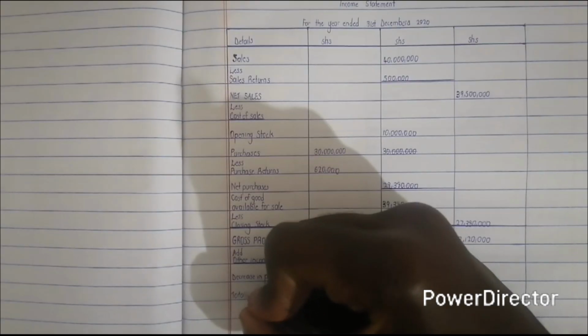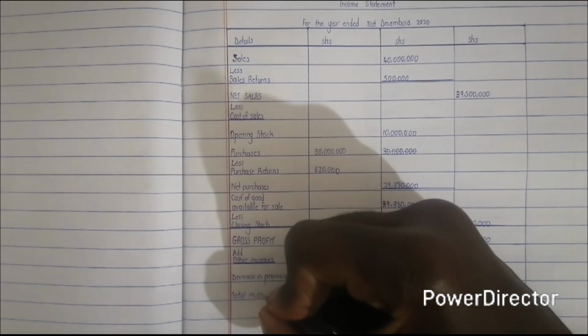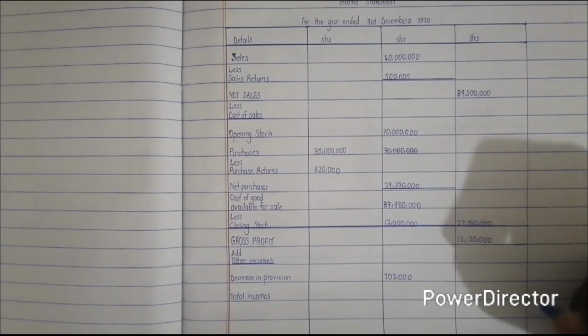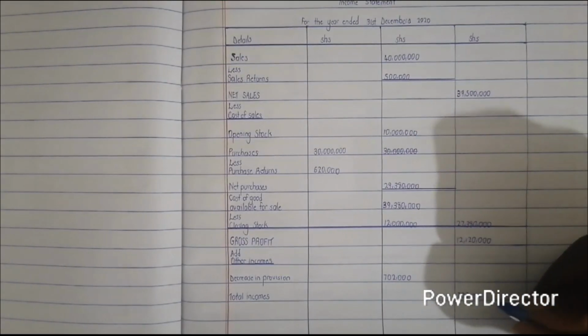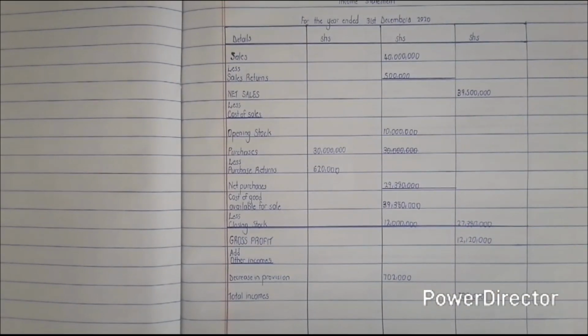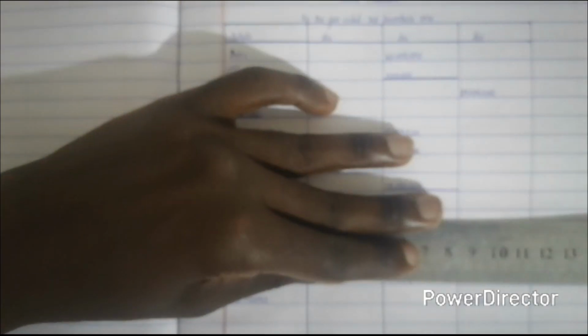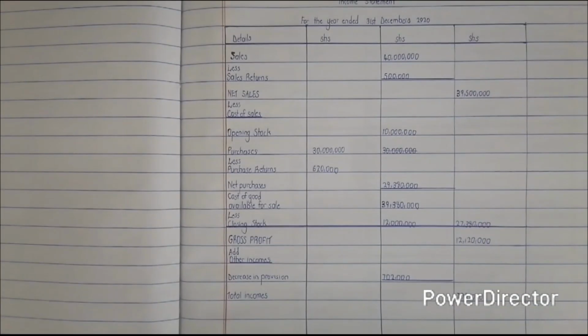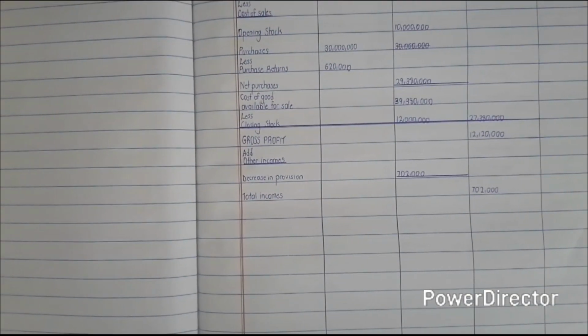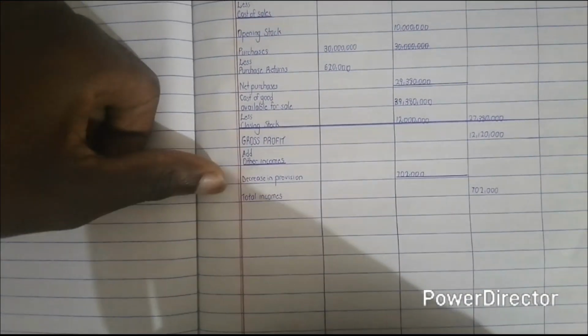If the provision increases, that is an expense. If the provision decreases, that is an income. So right now we have a decrease in provision for bad debts. Once the provision decreased, it became 702,000 shillings. So that is our provision. Those are all the incomes we have in this income statement, so our total incomes are 702,000 shillings.